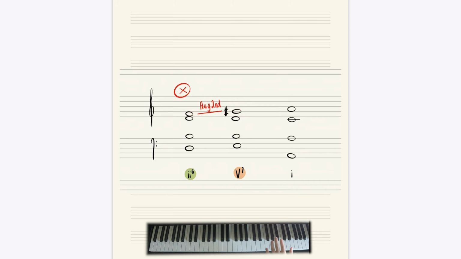And as you remember, augmented seconds are extremely difficult to sing. So if we ask our singer in the choir to sing that horrific interval of the augmented second, we would destroy their days. And we should avoid making one of those voices sing that terrible interval. But how do we avoid it?